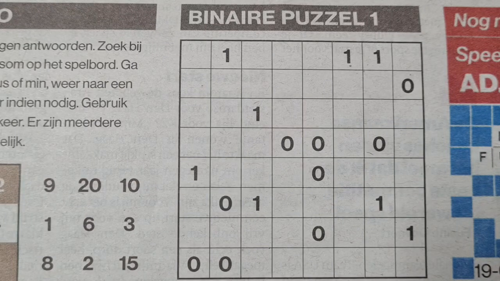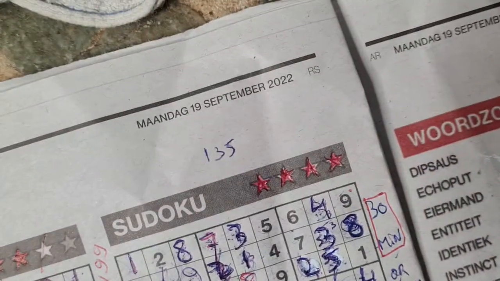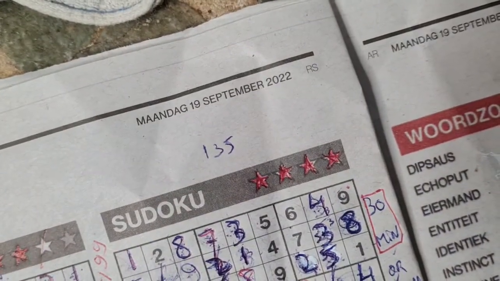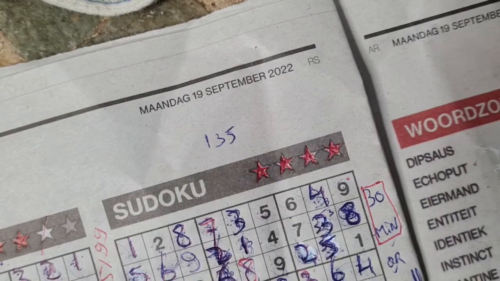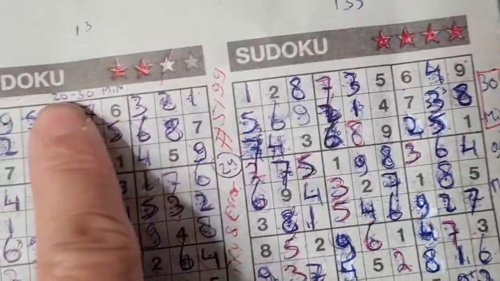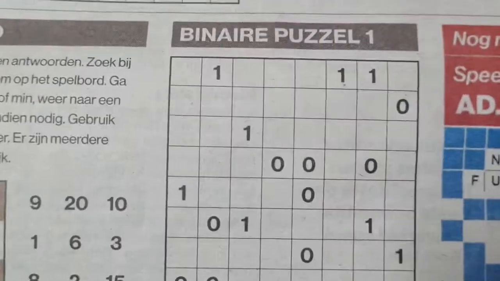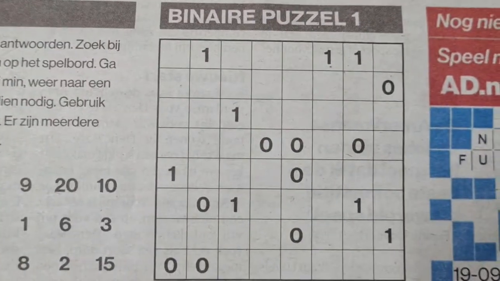I'm back with the third puzzle. The third puzzle in this additional of today's newspaper on Monday. Yes, it's Monday, September the 19th. In this additional we have two puzzles left. I've already done the 3 stars and the 4 stars Sudoku. So 2 puzzles are left, the tectonic and the binary. And yes, you can guess, it's binary time.